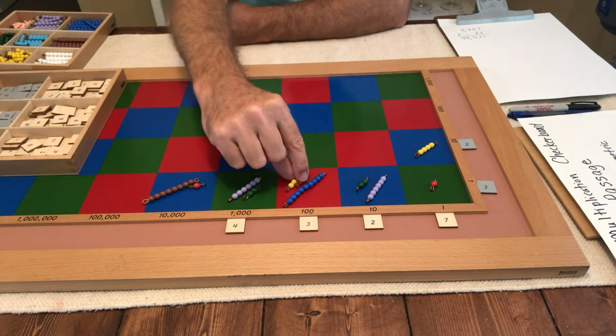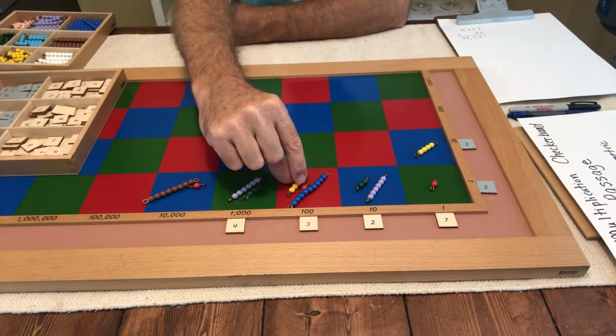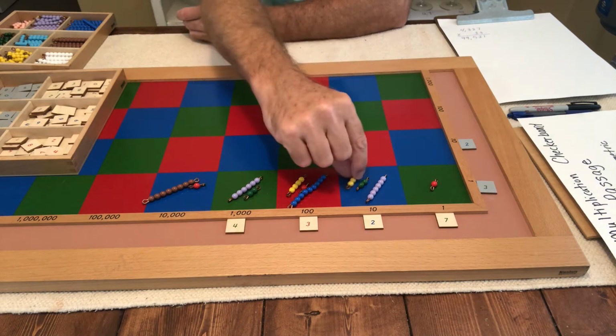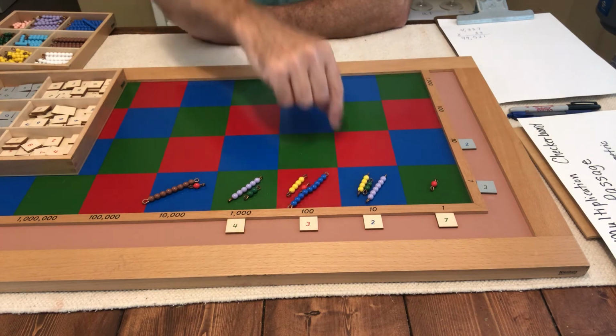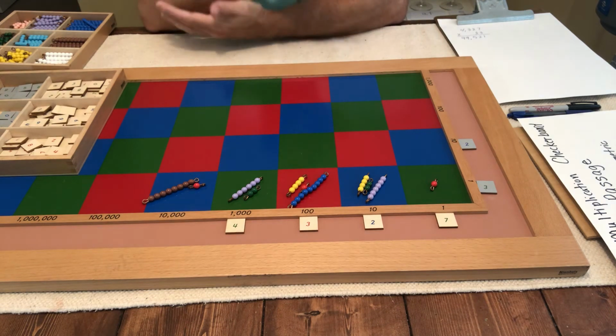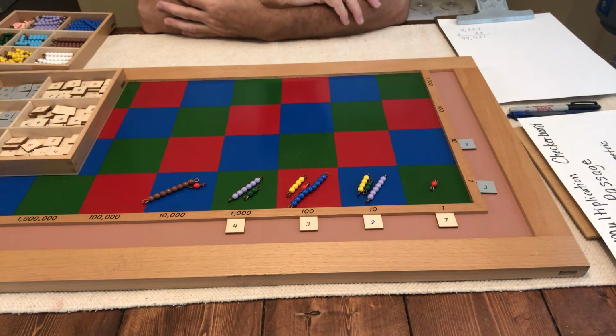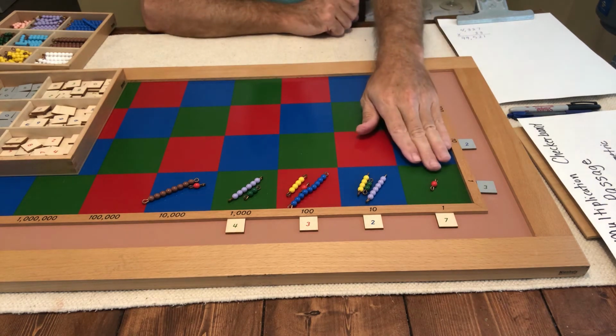Everything from the red square stays in the red square, and everything that's in the blue square stays in the blue square. That's the completion of the second part of the problem. That's called the slide. And then the third part of the problem is to do any exchanging, and we always exchange from right to left.